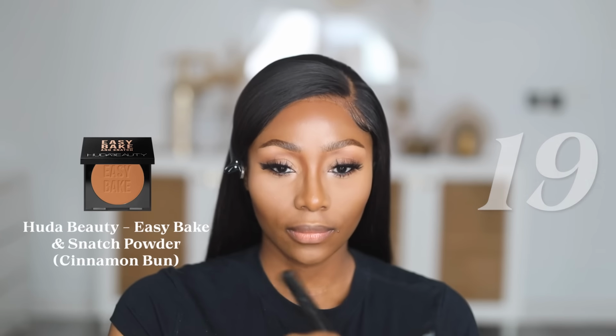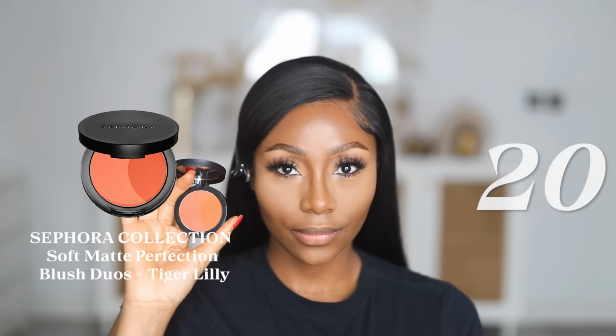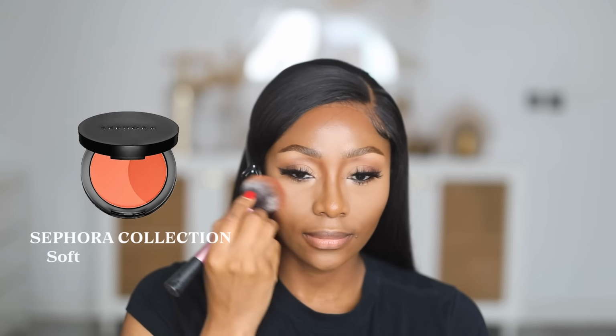Very lightly setting the rest of my face, my entire face. And then I'm going in with a blush at this point. The blush is one of the final things that you do, and what it does is bring structure and dimension back into the face.